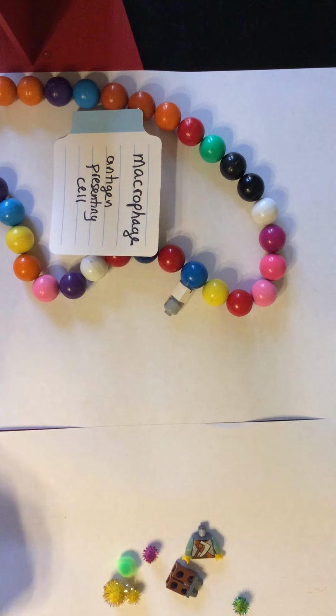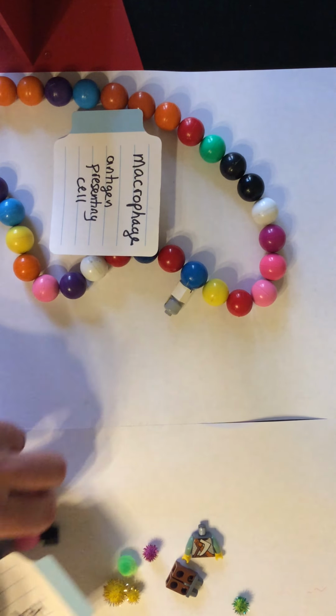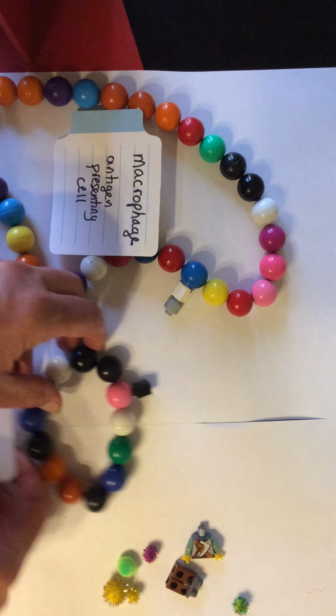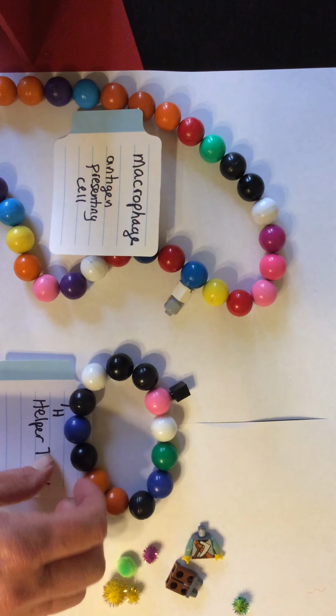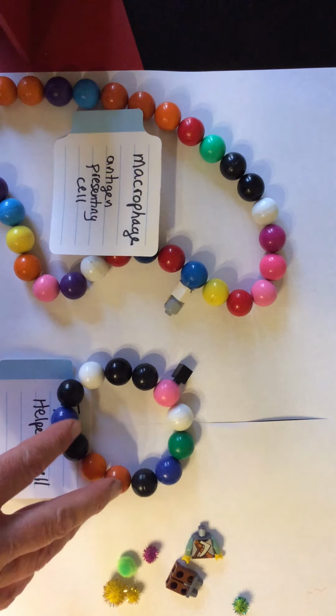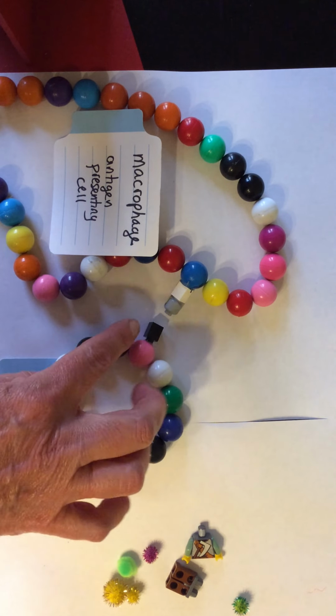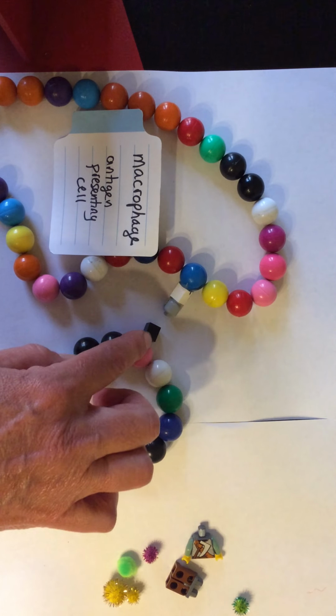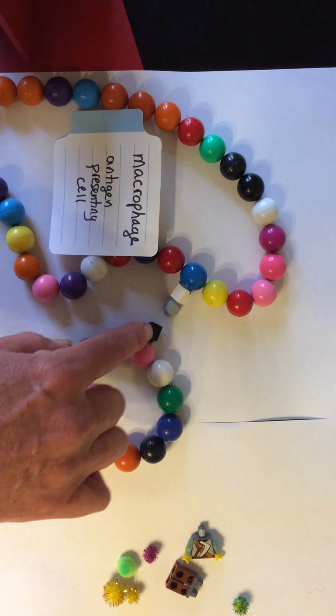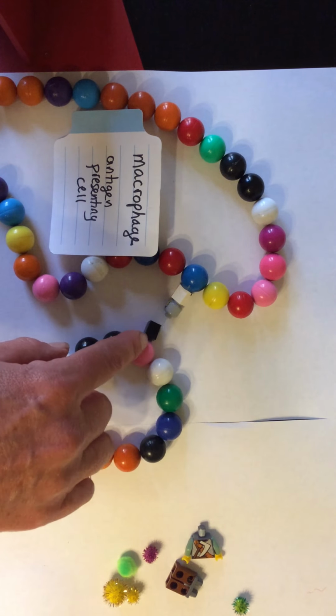So here comes the helper T. This isn't any old helper T cell. This is a helper T cell that just happens to have the correct corresponding binding site to that antigen.